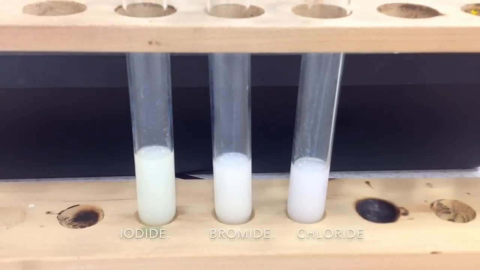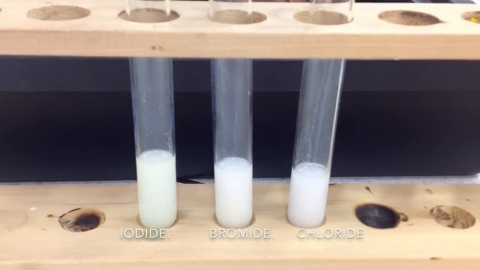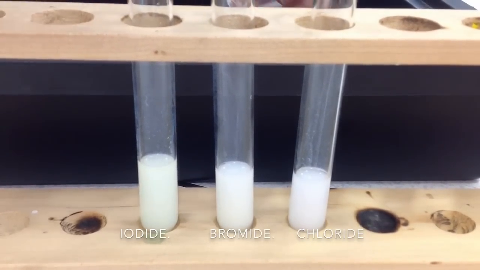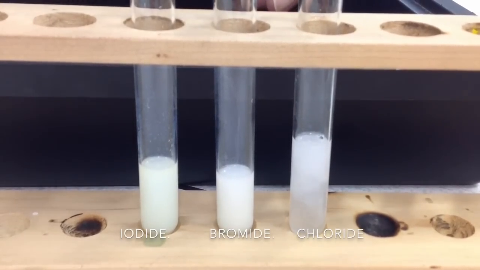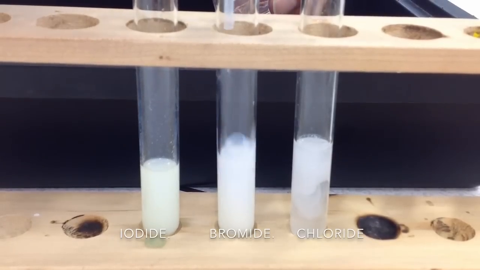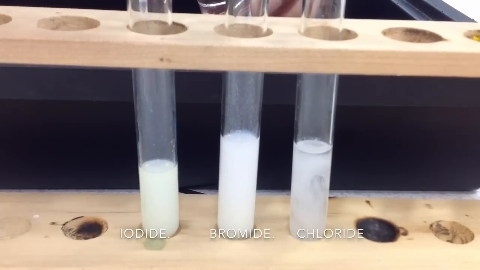I'm now going to add some dilute ammonia to each test tube to see what happens. Here we are, going into the first, into the chloride, and into the bromide, and into the iodide.